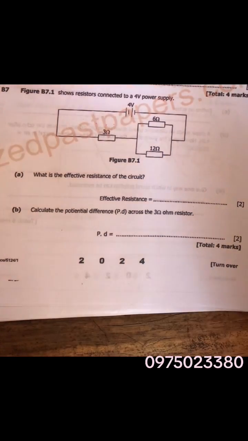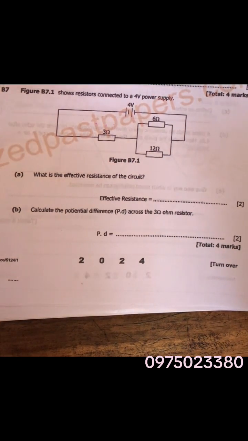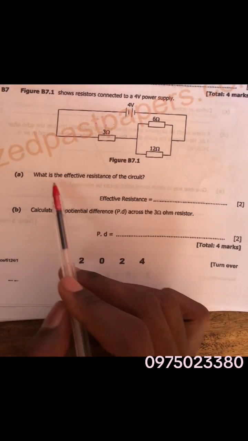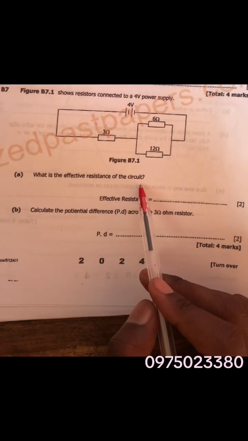We want to answer question B7 of 2024 GCE. The question says, figure B7.1 shows resistors connected to a 4 volts power supply. Question A is asking, what is the effective resistance of the circuit?